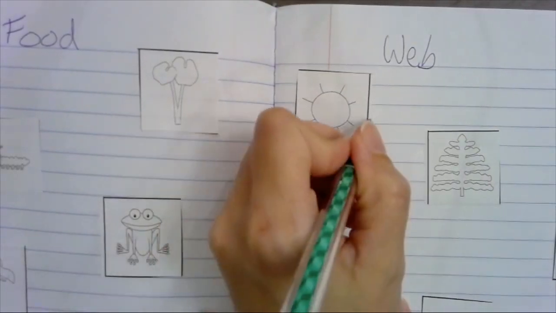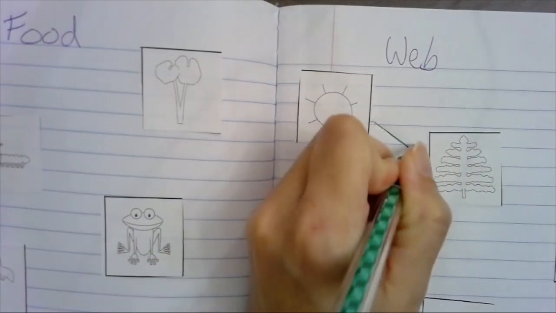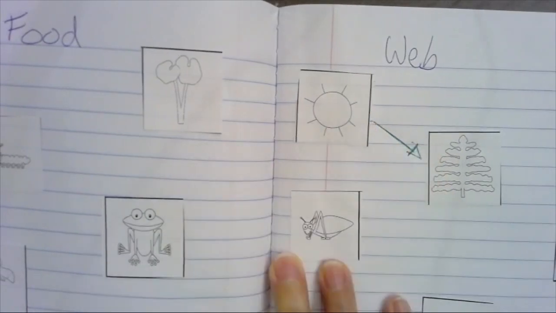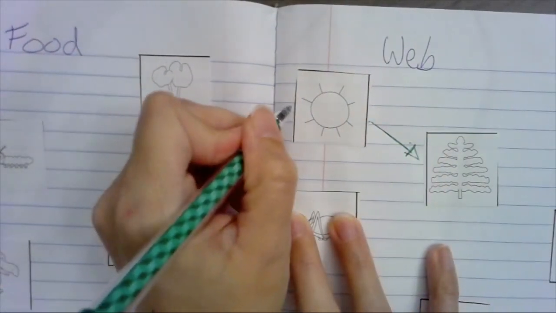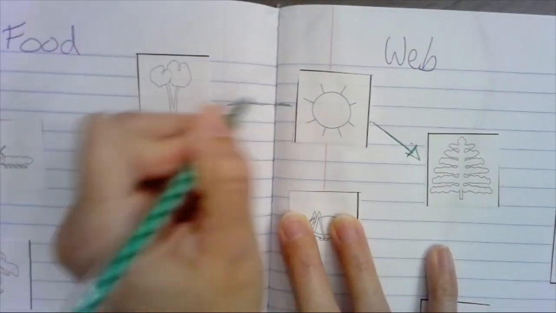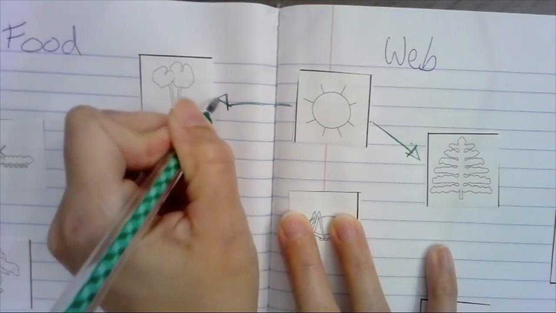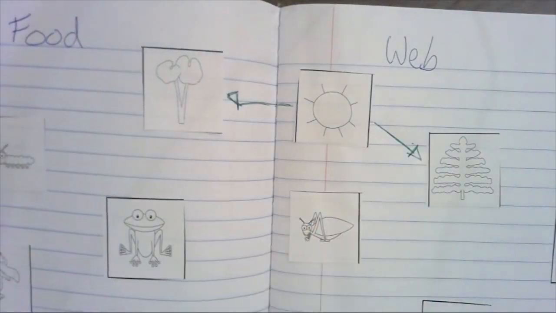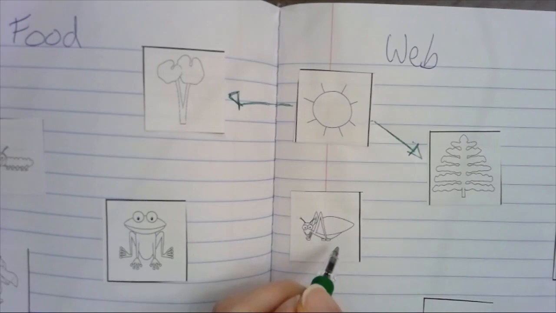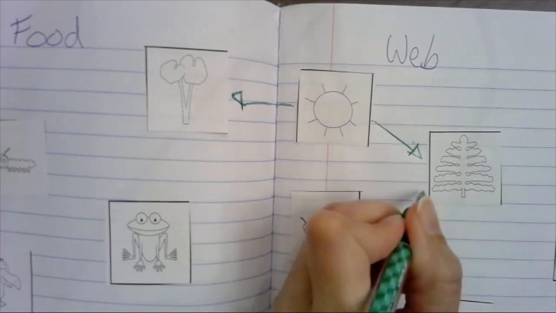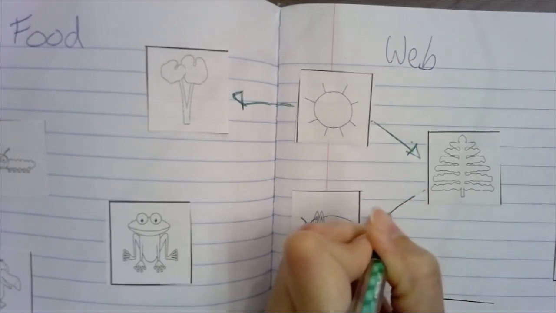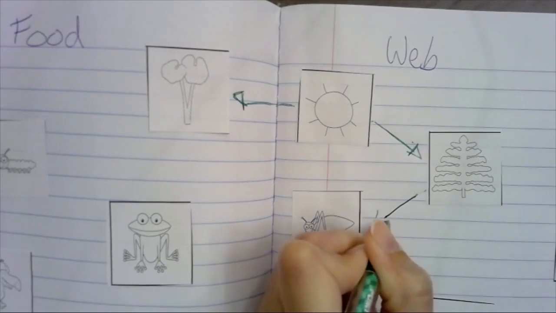So this energy goes to this tree. That's one food chain. It also goes to this plant over here. This is another food chain. Multiple food chains connected together make a food web. This little grasshopper will eat off of this plant, so the energy from this plant goes to this grasshopper.